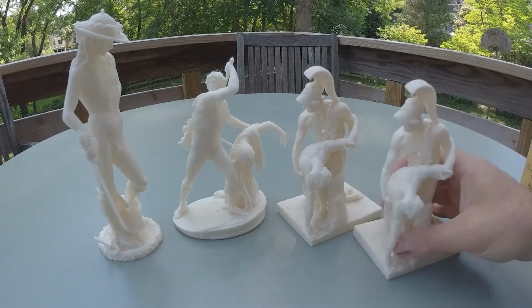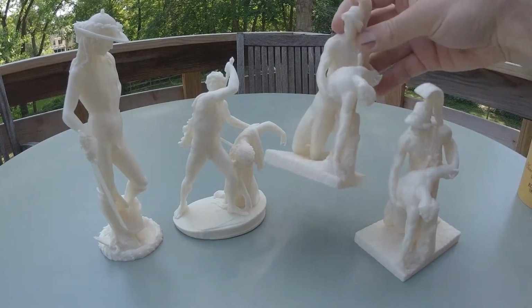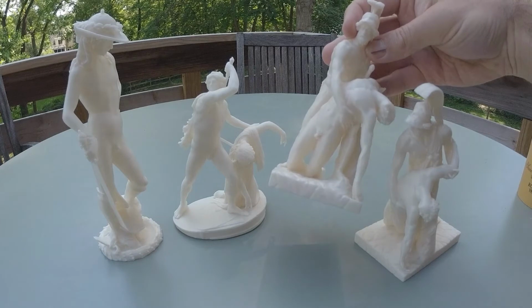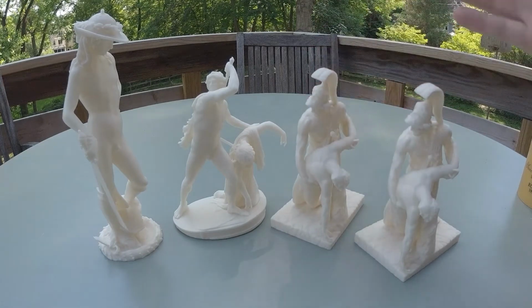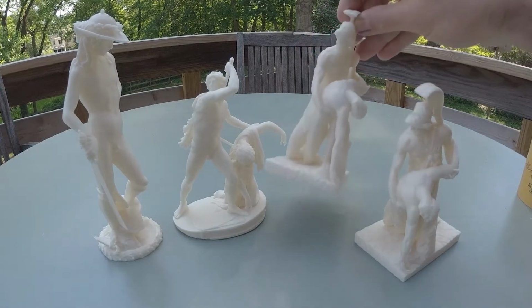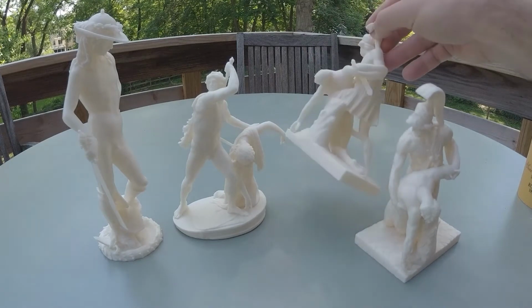So these 3D prints are a great way to study the form of sculpture that you obviously very rarely would have access to the original sculpture. So these can be used in place of studying the original.